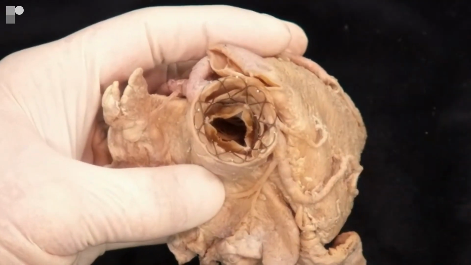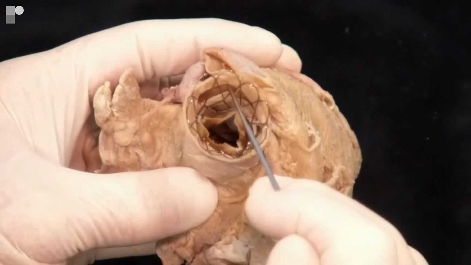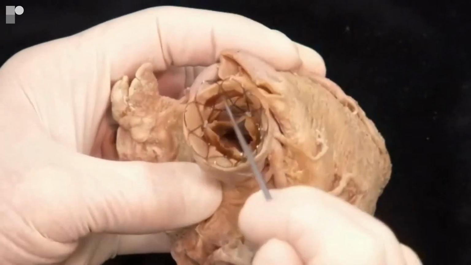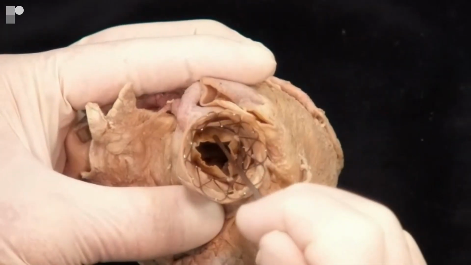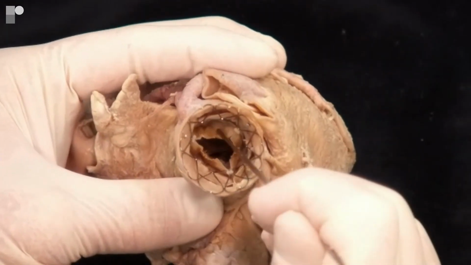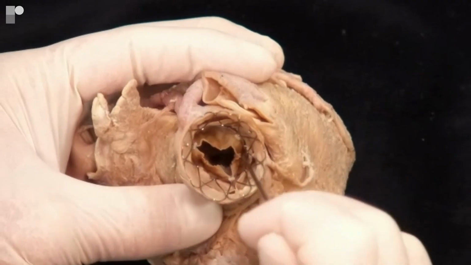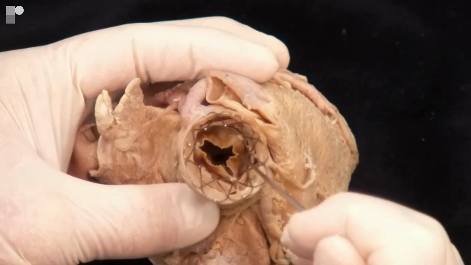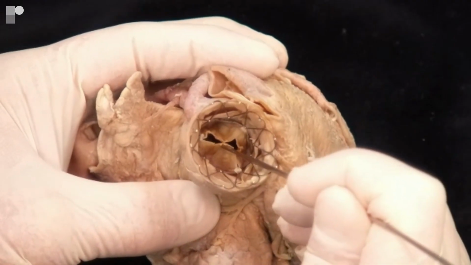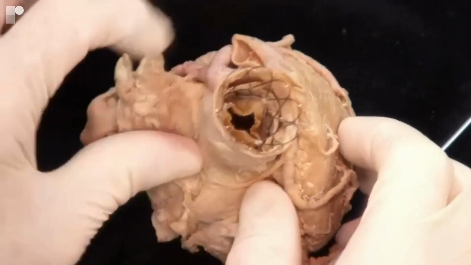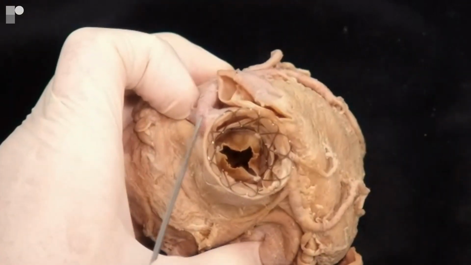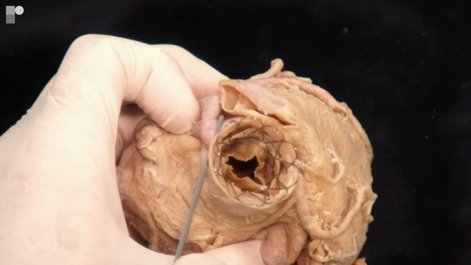So just to reiterate, we have the nice open cells of the device. We have the leaflets of the device, which are able to close together in the center, as we'd expect for a normal aortic valve there. And then just look at the coronary arteries. So remember, we had a big left main stem, which is here.